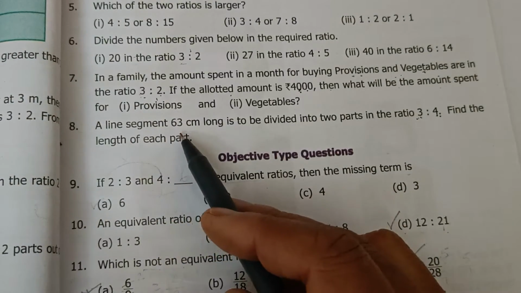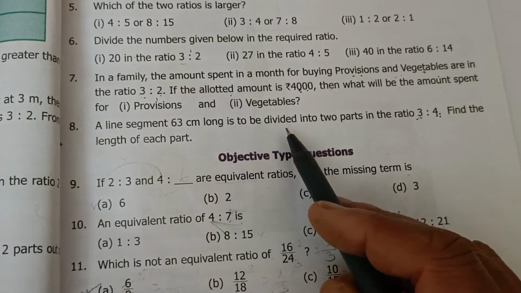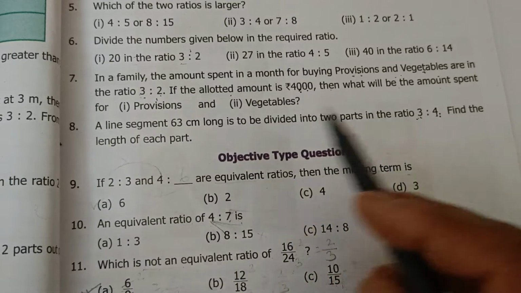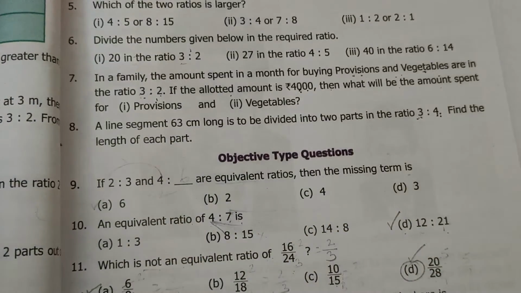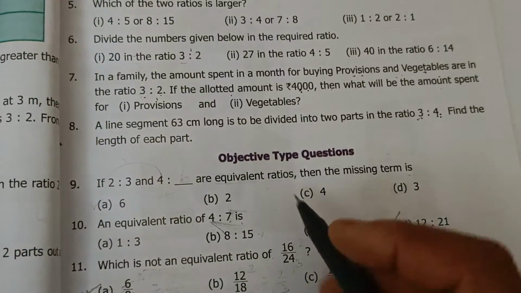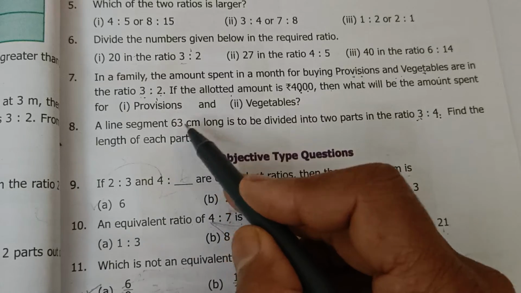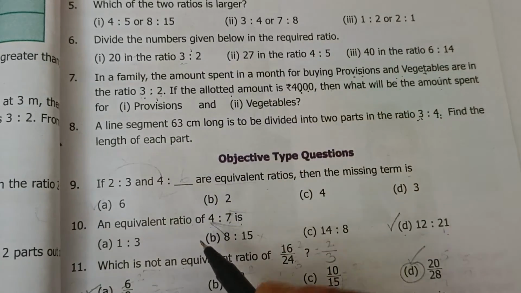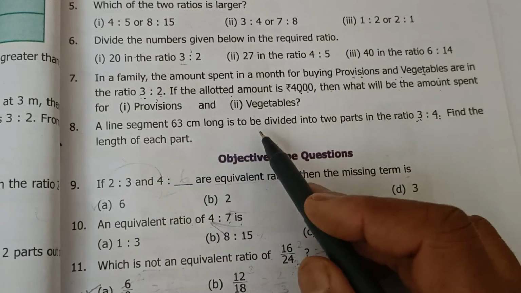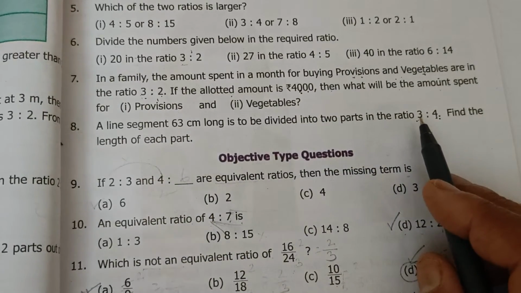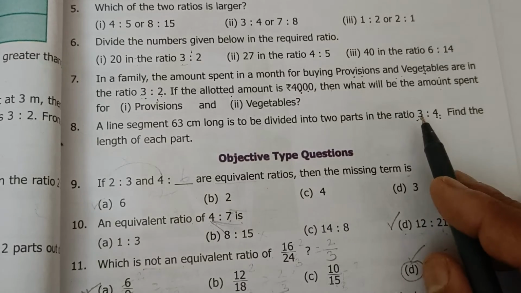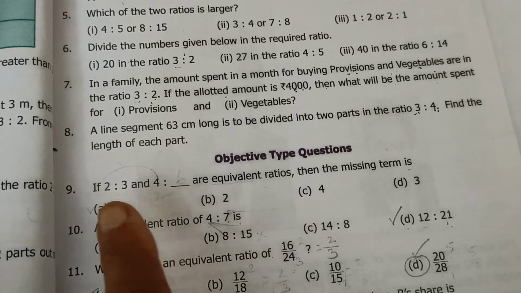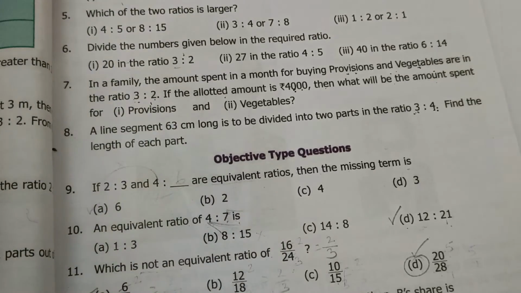A line segment 63 centimeter long is to be divided into 2 parts in the ratio 3:4. Find the length of each part. So now it is easy to understand. We have to divide 63 in the ratio 3:4. Just like it has become like question number 6. You have a long line, 63 centimeter. We should divide into how many parts? 2 portions. The first one consists of 3 parts and second one consists of 4 parts. And the total length of the line segment is 63 centimeter.